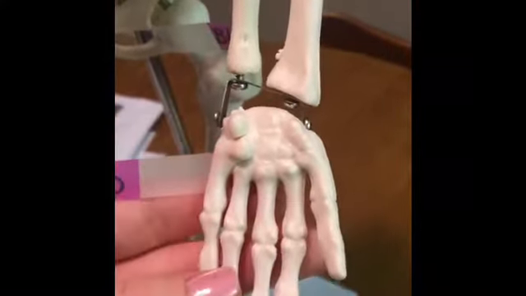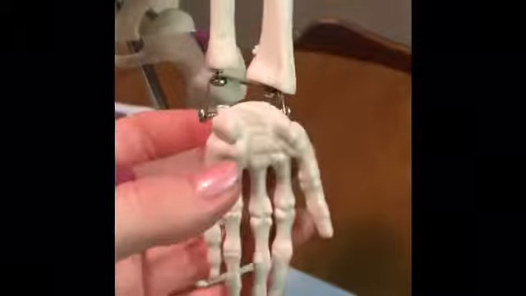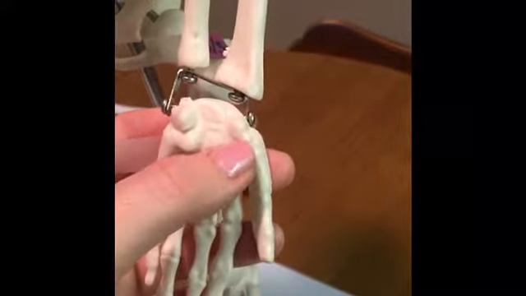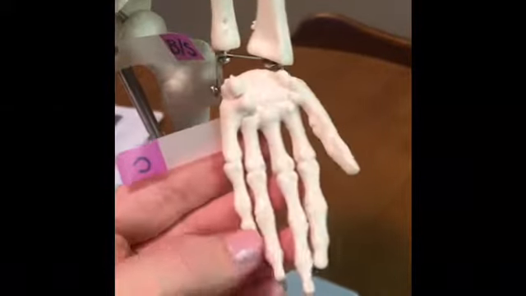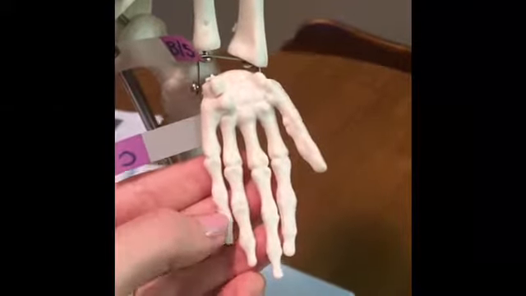Now the bones that form the joint of the pollex, which is here the thumb, it looks like we have the pisiform and the hamate that help form the thumb, the pollex. These are the metacarpals. These are the phalanges, proximal, medial, and distal.